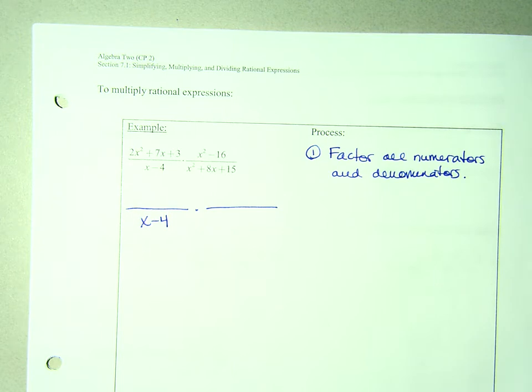Hopefully only the first numerator is kind of tricky. I think the others should be reasonable-ish.